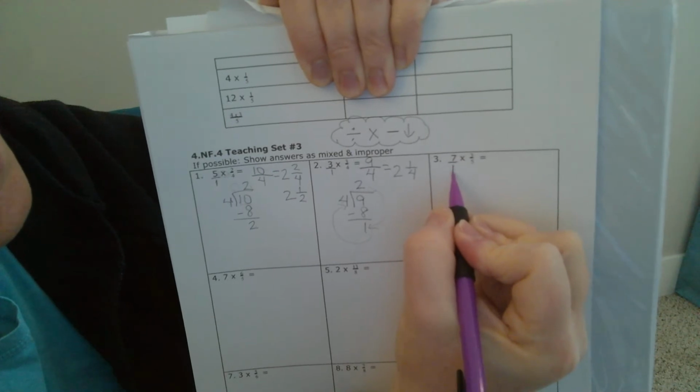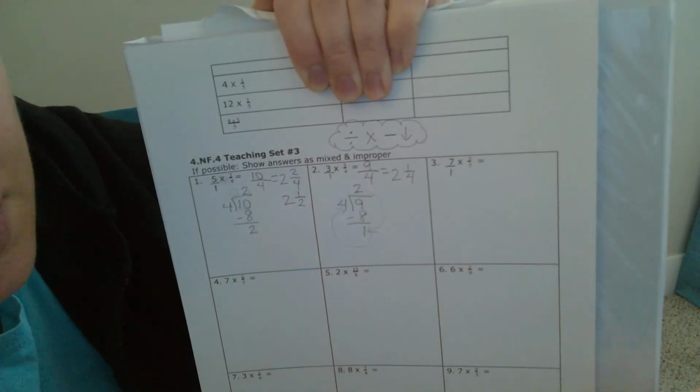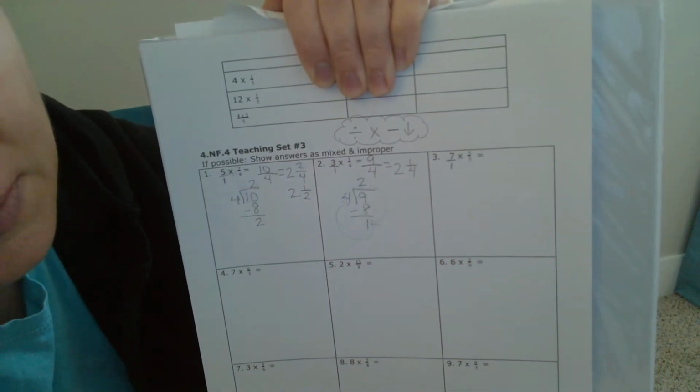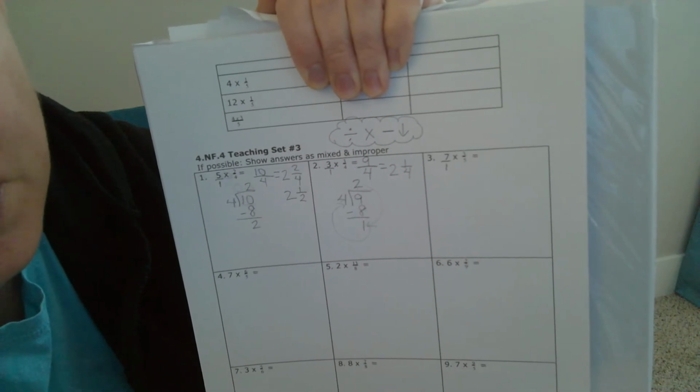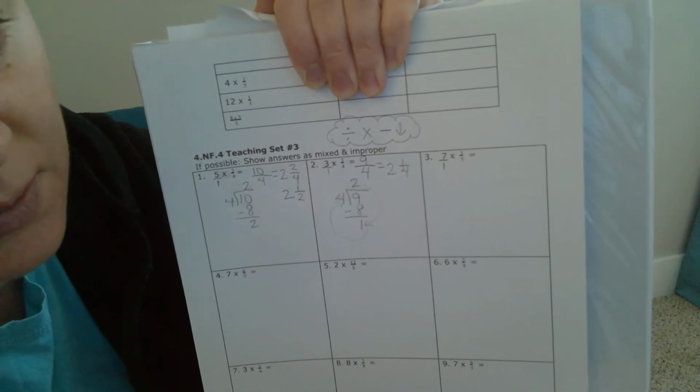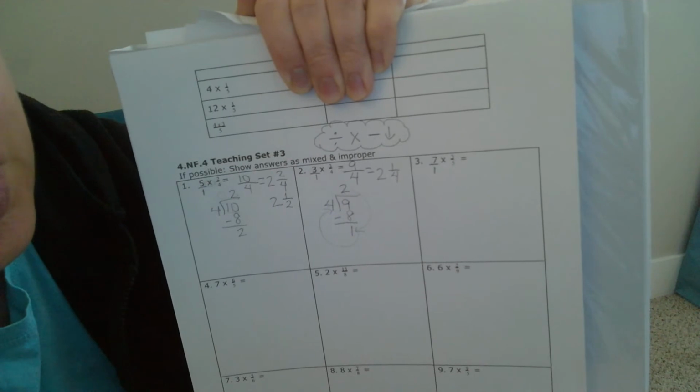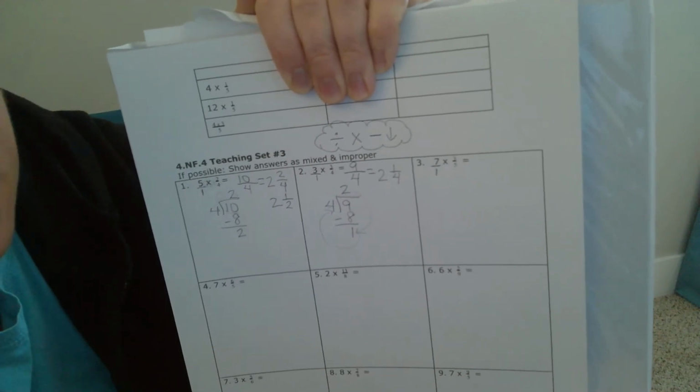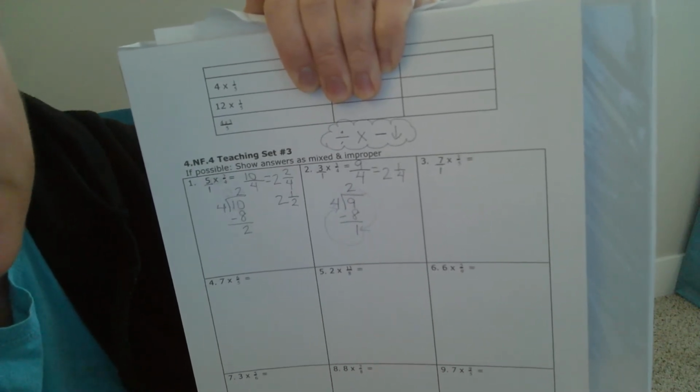7 over 1. So see how important it is to get done in Moby Max with your fact fluency. So if you're not on Fact Fluency in Moby Max, make sure you are doing that. I'm looking, and a lot of you are done.